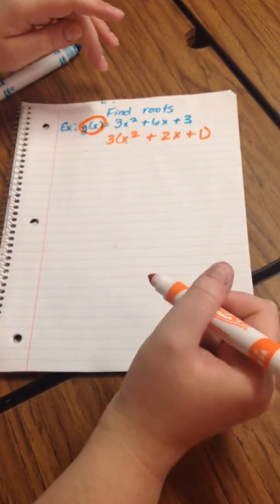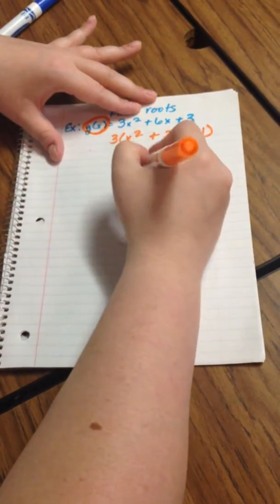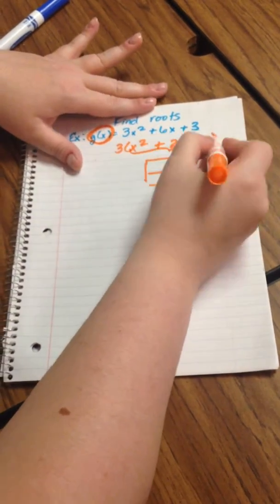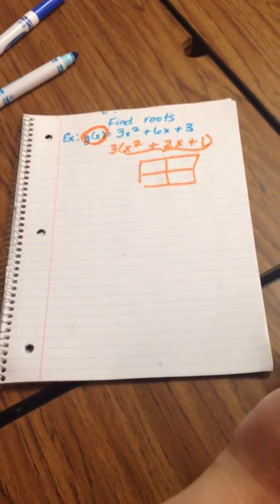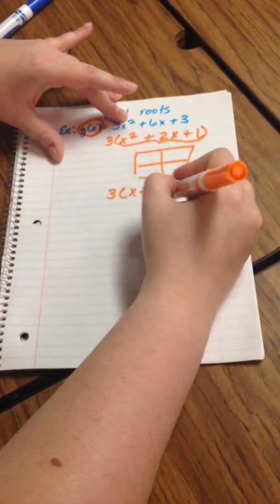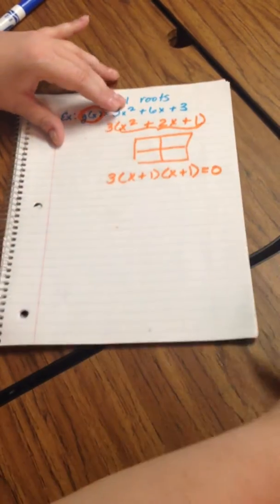And then our note said next that we would try and do the box method. So we do the box method for what's up in here. And I'll let you finish it, but we should get x plus 1, x plus 1 after we do all the box method.